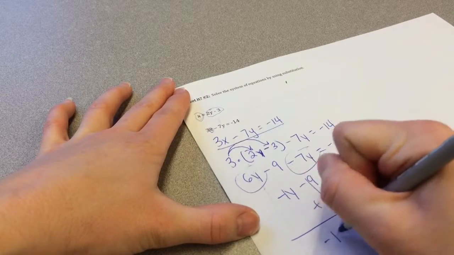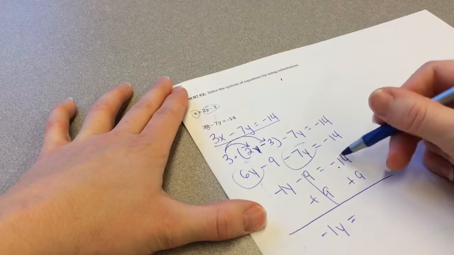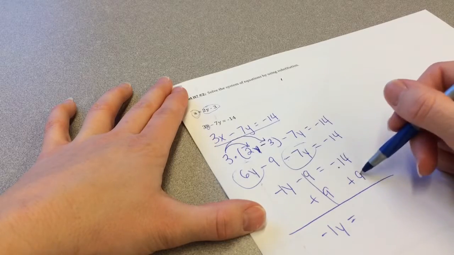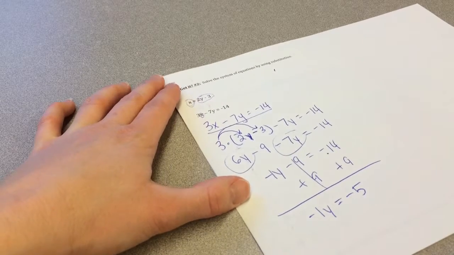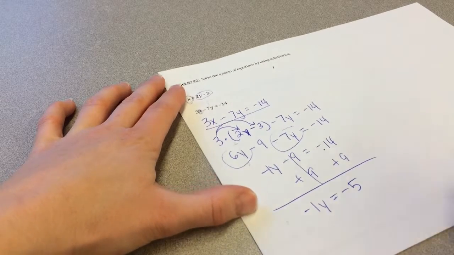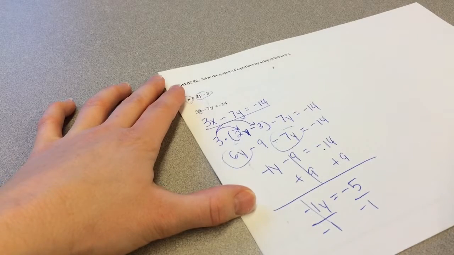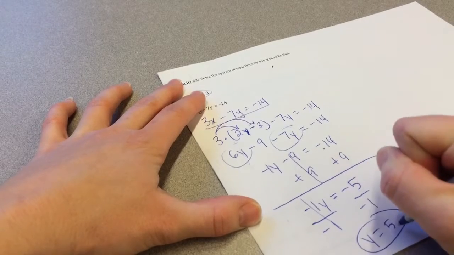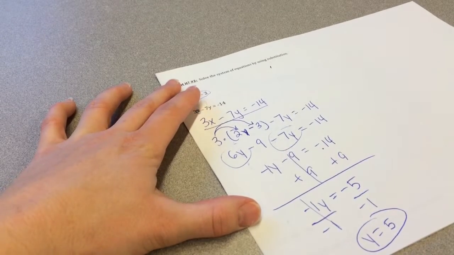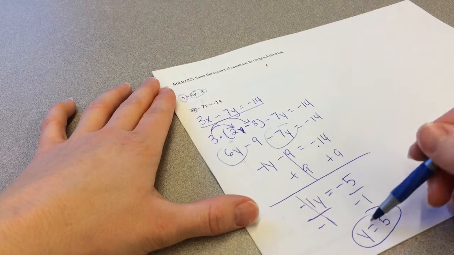And you're left with negative 1y equals, you should have gotten negative 14 plus 9 is negative 5. Divide both sides by negative 1 to get rid of it. And you're left with y equals 5. All right, we figured out what y equals.